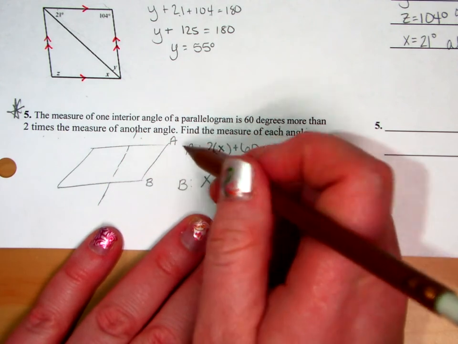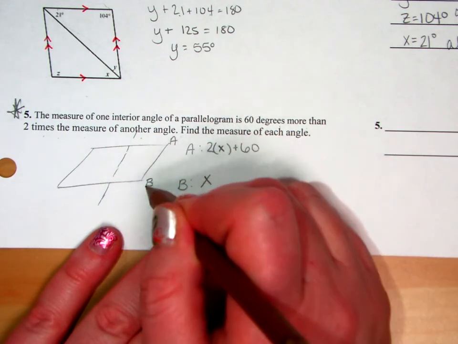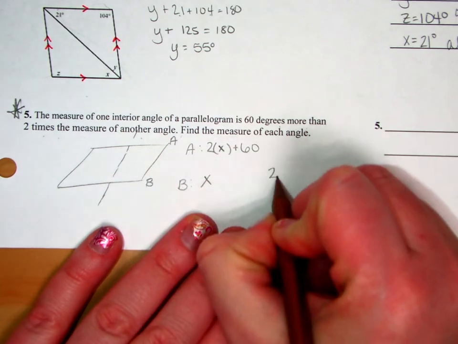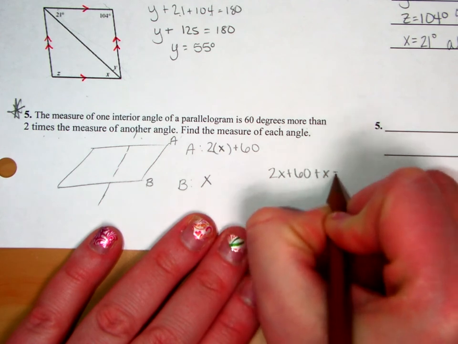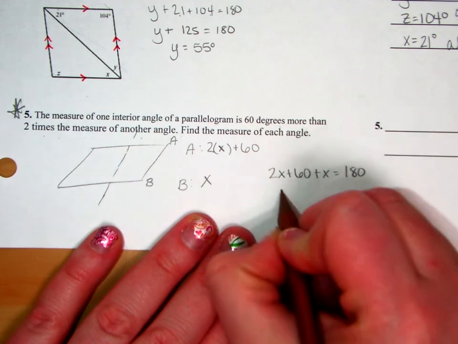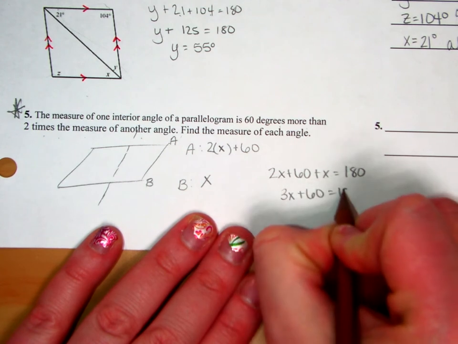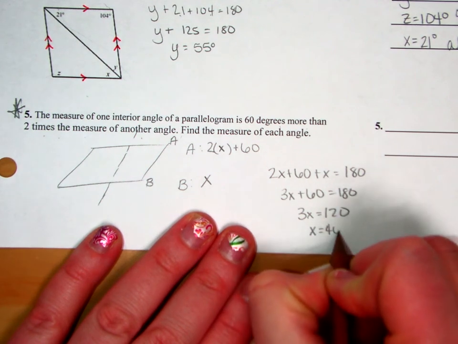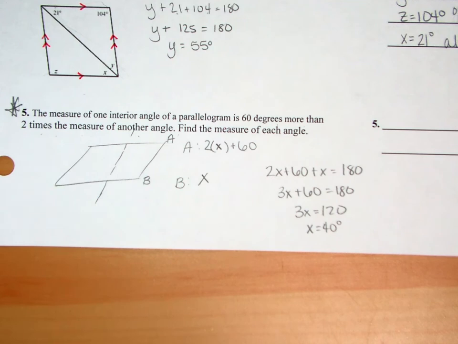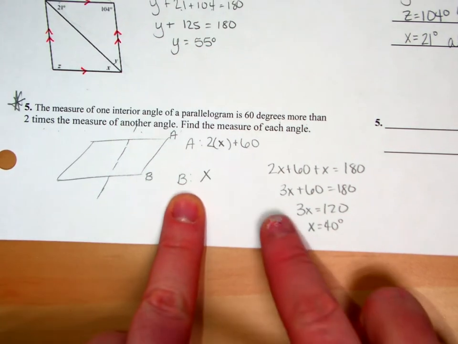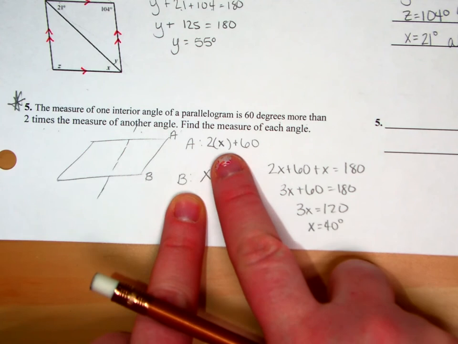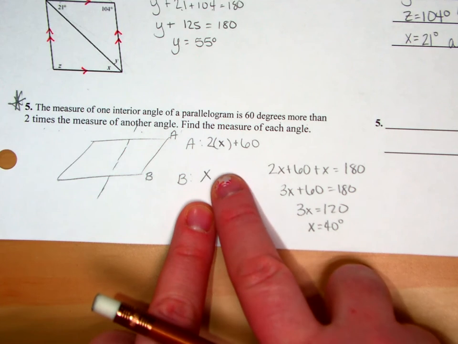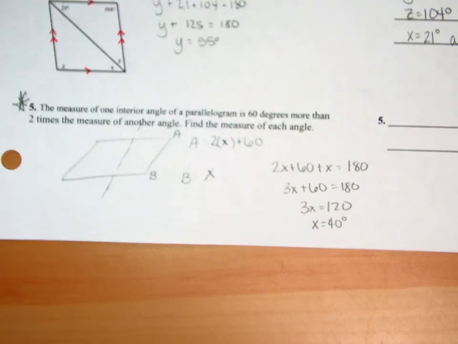So what I do now is I say, okay, these two angles, since they are in a parallelogram, are consecutive interior angles. Therefore, they add up to be 180. So 2x plus 60 plus x equals 180. 3x plus 60 equals 180. 3x equals 120. X equals 40 degrees. Now, that 40 degrees corresponds to angle B. And then if I want to, I can plug it into this part and double check my answer and get 140. Or I just take 180 minus 40, and I would get my consecutive angle.